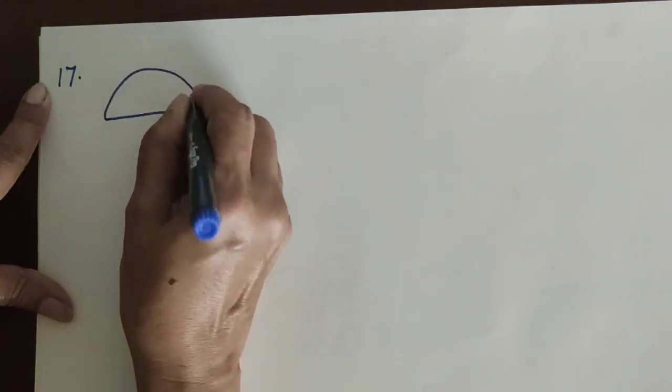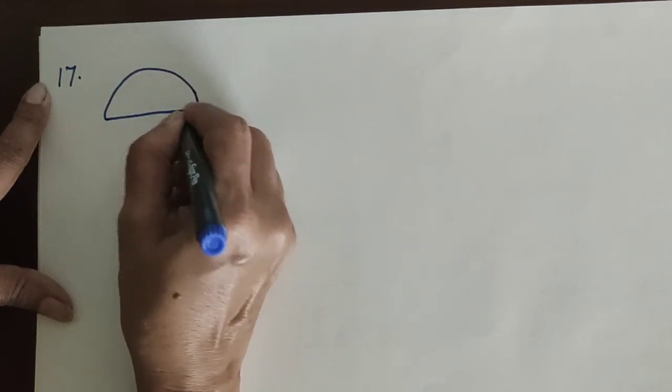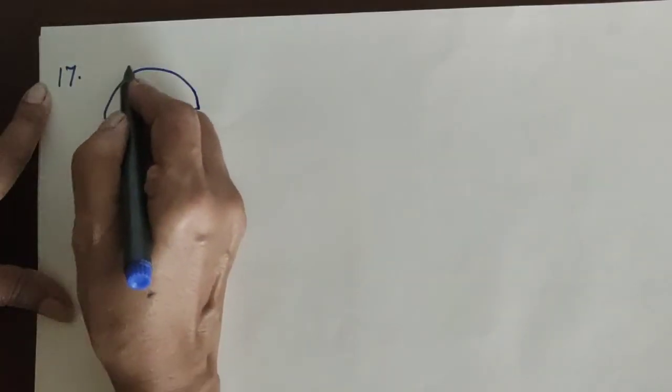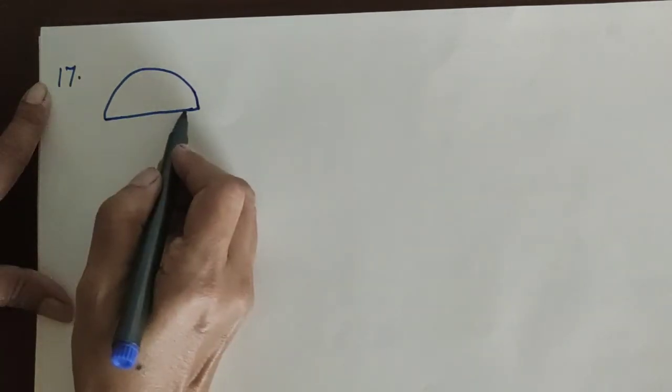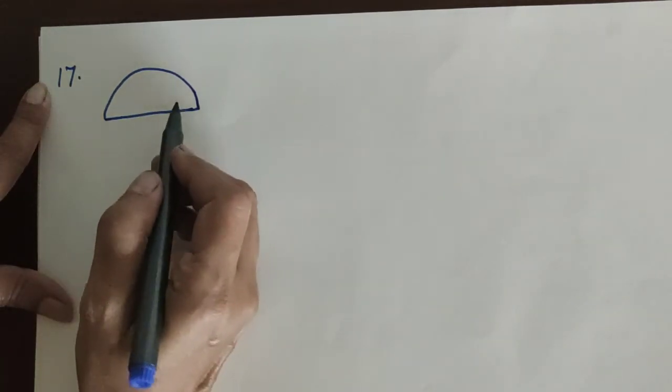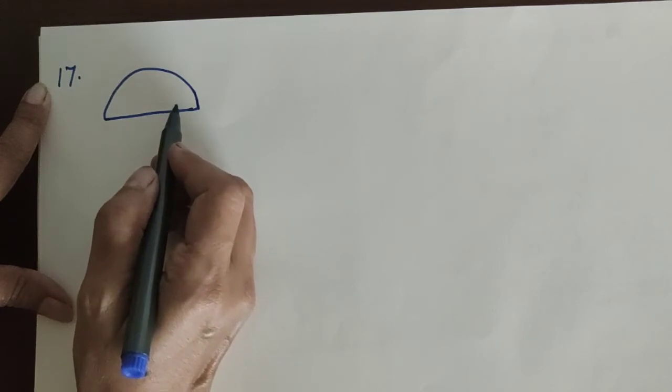So suppose a wire is there with you, the entire wire is bent and made into a semicircular arc. So this is the complete wire that has been used here, bounded by its diameter. Obviously this is the diameter. Find its radius and the area enclosed.